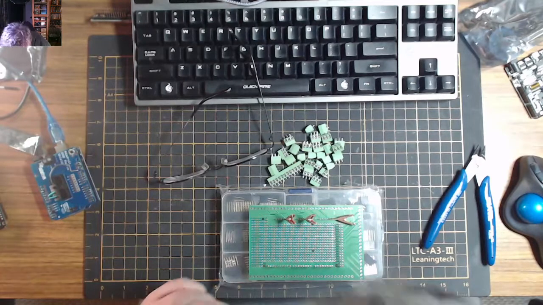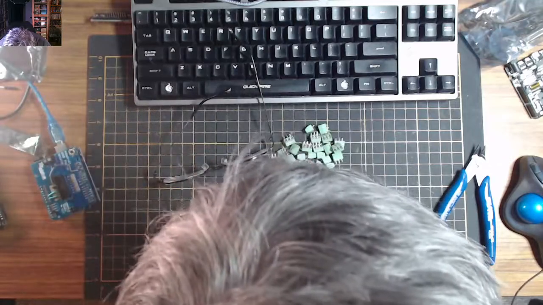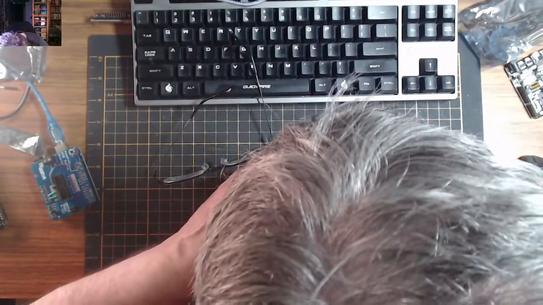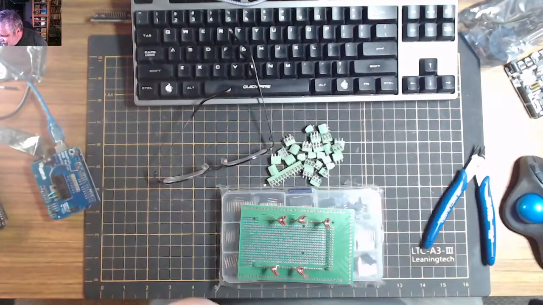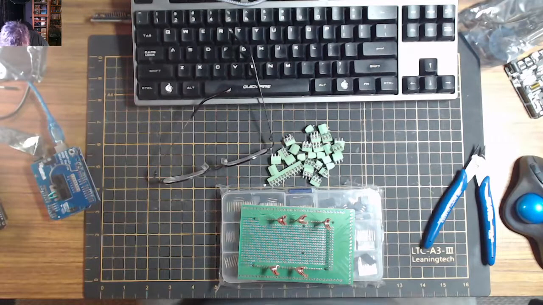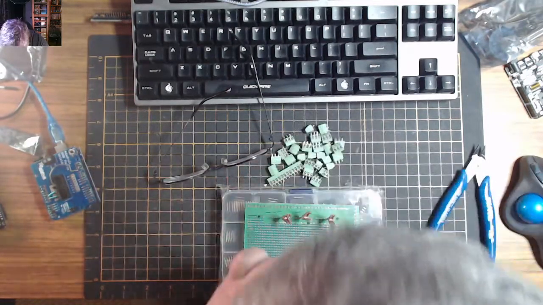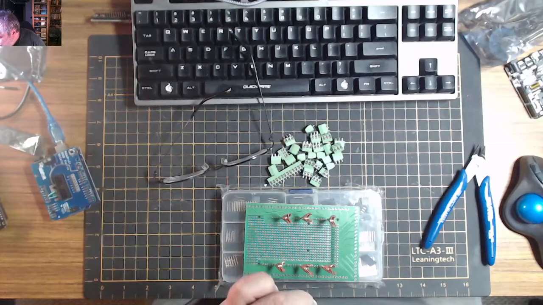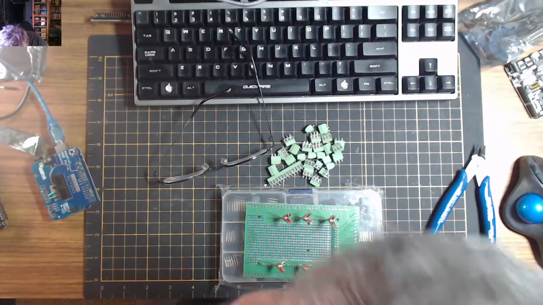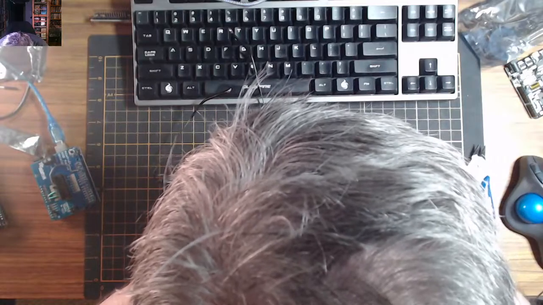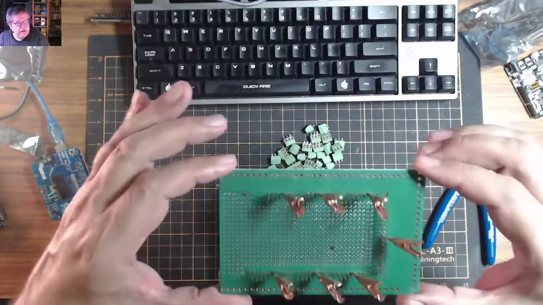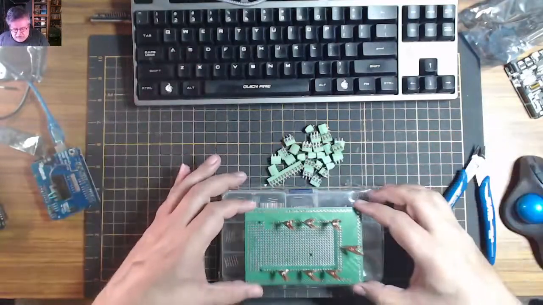First time I'll use a lot of these coppers up. Come on. And one more. Wow, I used them all up. Okay. So what we've done is we put the coppers on, and look at that. The little thingies don't come out now.